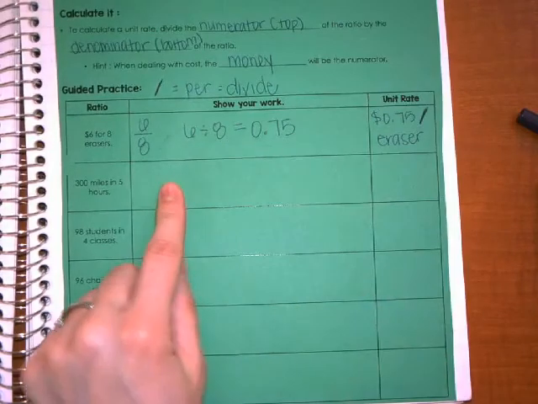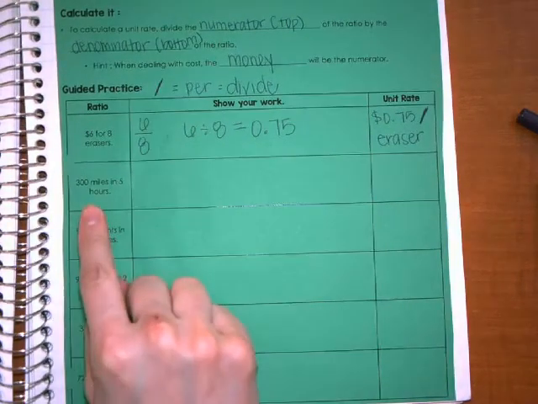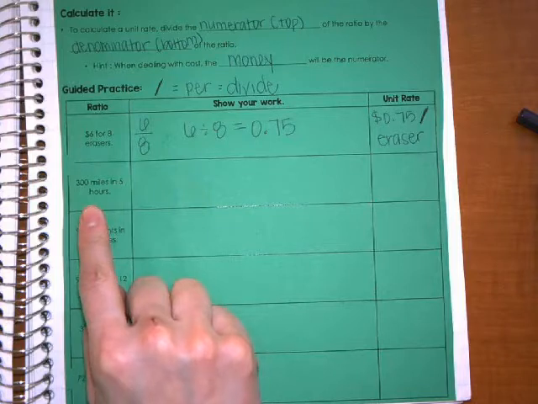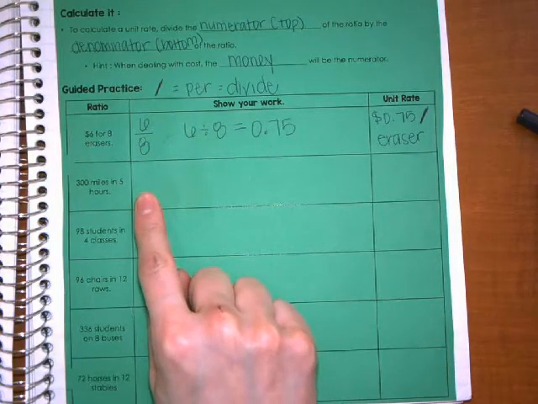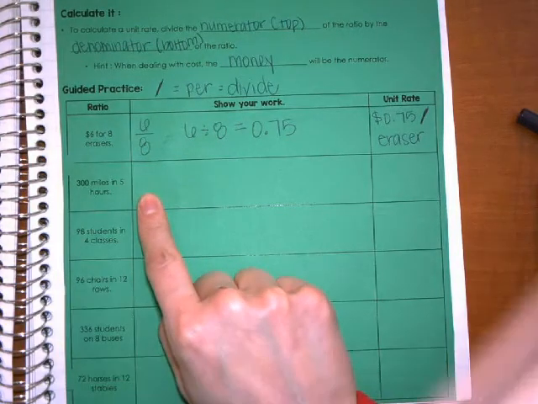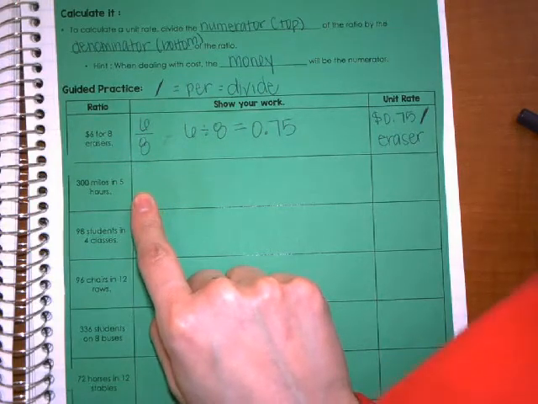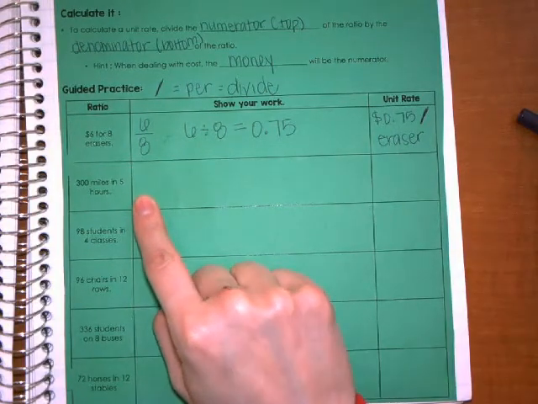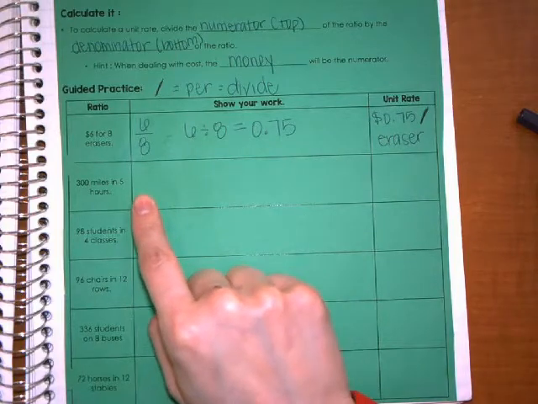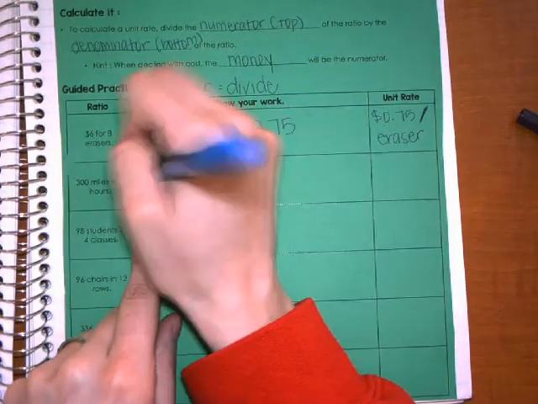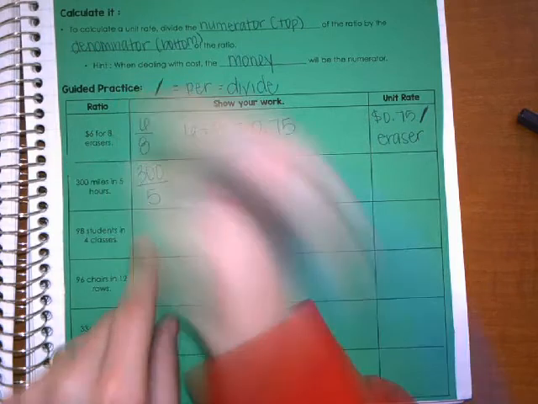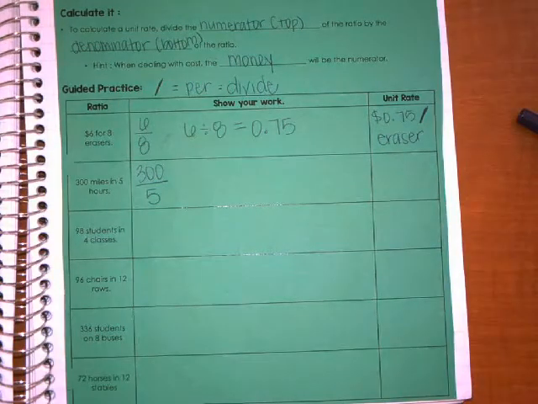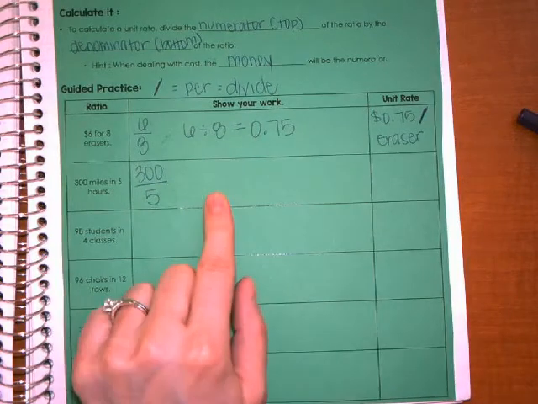Okay, so if we do the next one, I have 300 miles in 5 hours. Step 1, write it as a ratio. Go. How'd you write it? Excellent. So your ratio is 300 over 5. You should all have that written down. Do I have any questions on how we write it as a ratio? Next step.